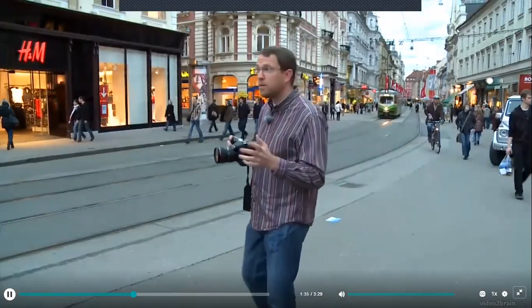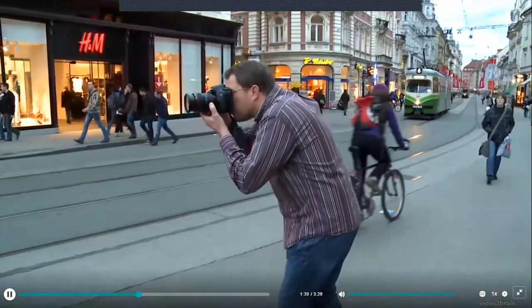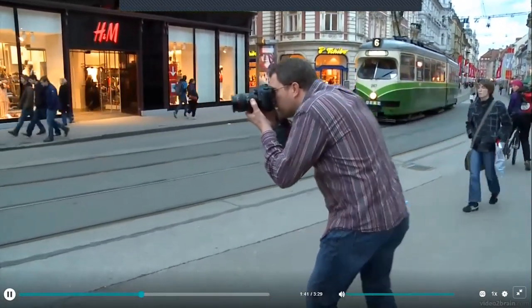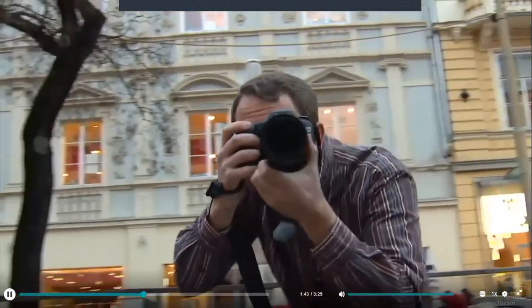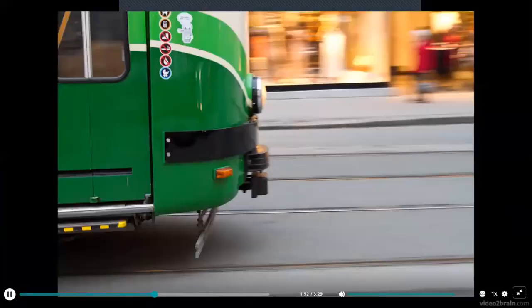All right, so we've got a trolley coming now. Let's see what we can capture here. We'll get set up and, of course, focus and pan with the trolley, capturing several images as it goes by. It's important to try and capture as many images as possible when you have a subject like this, because the best image is going to be that one where you're panning exactly at the speed of your subject.